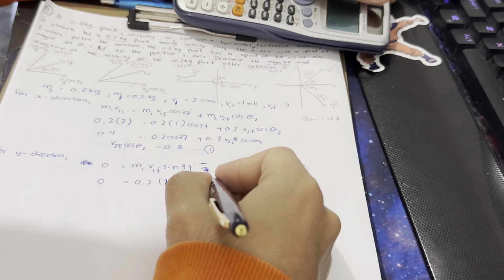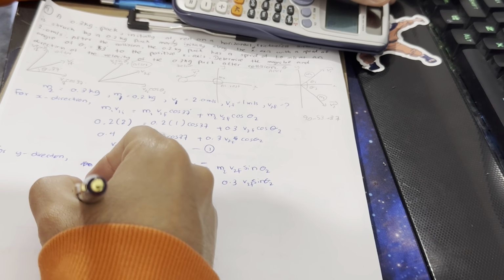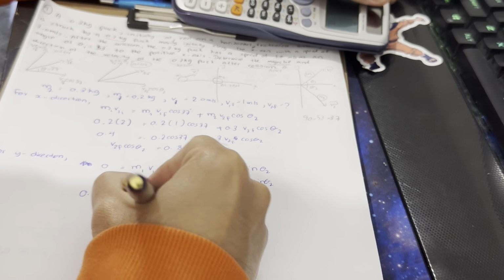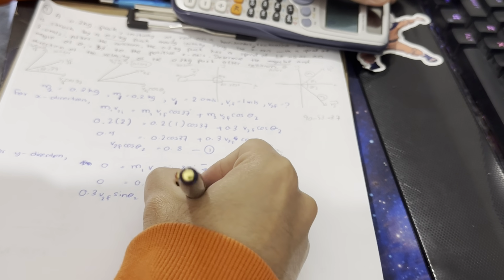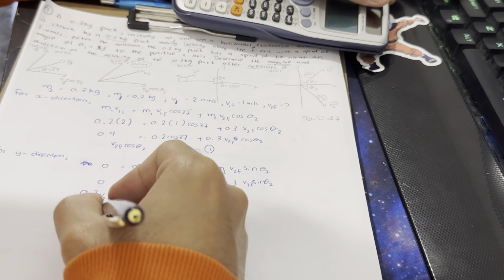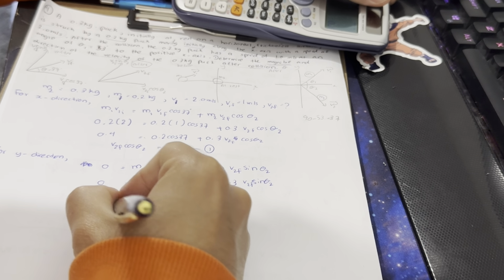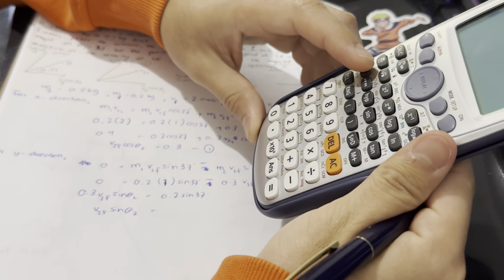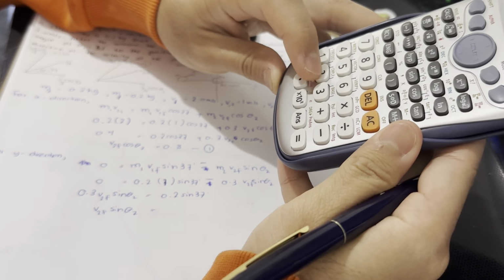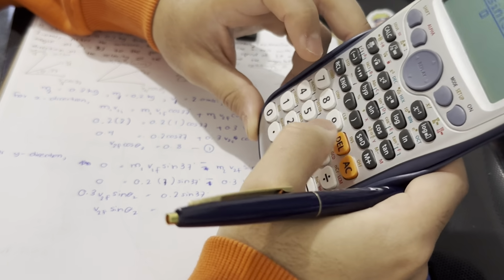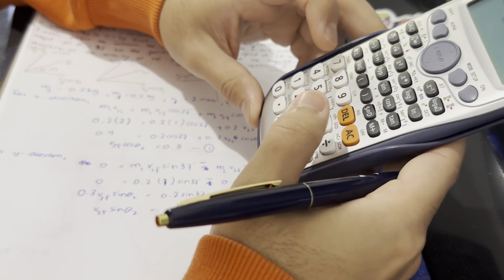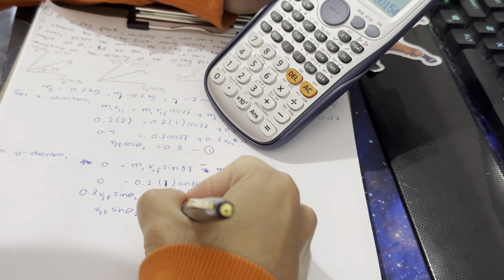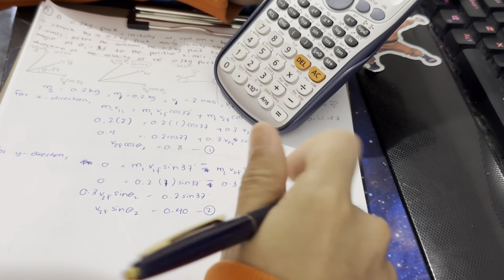So 0.3 v2f sine theta 2 equals 0.2 sine 37. So v2 sine theta 2 is equal to 0.2 sine 37 divided by 0.3, which is equal to 0.40. This is equation 2.